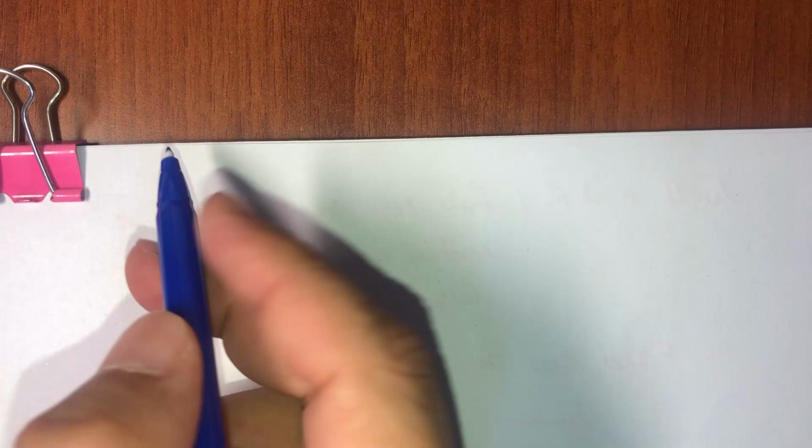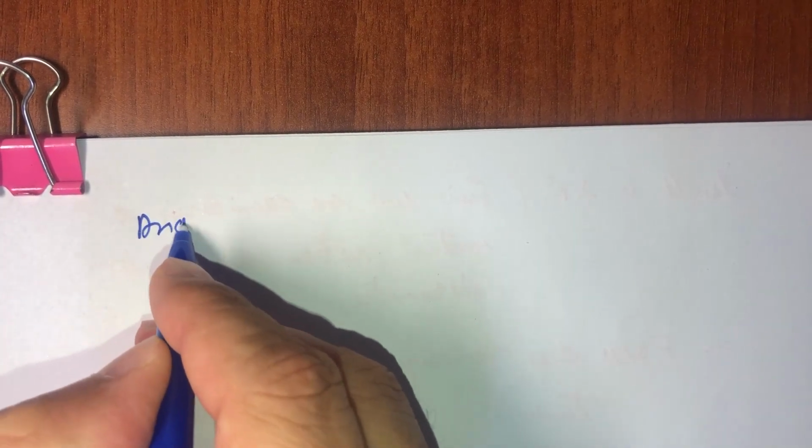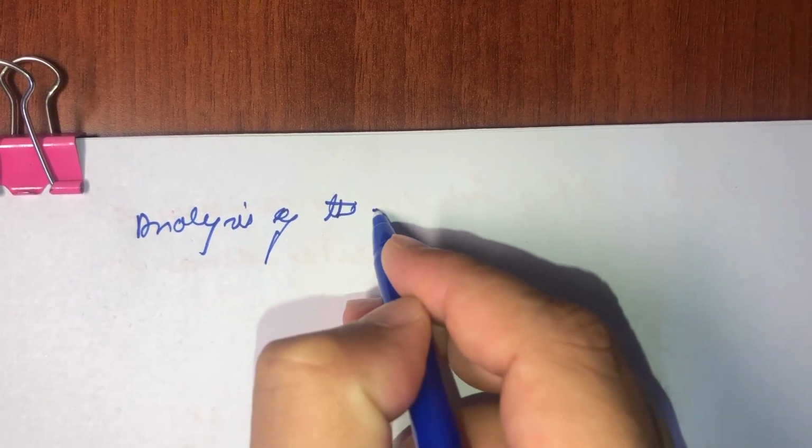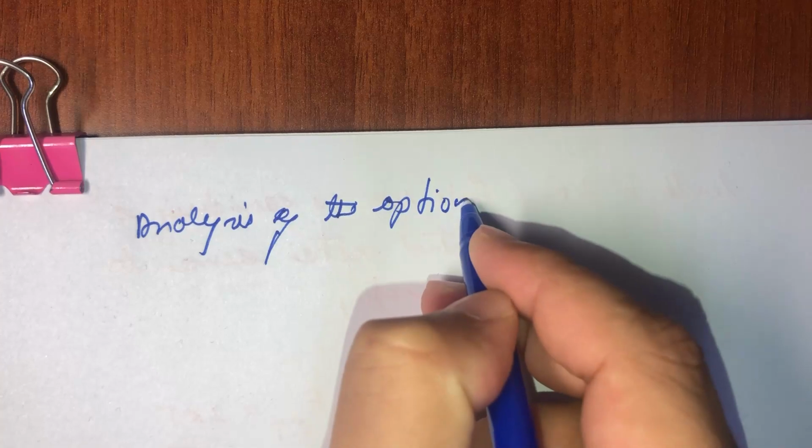So the first option that is given to us is that the shell is more than half filled and rho c is less than 1. Analysis of the option.